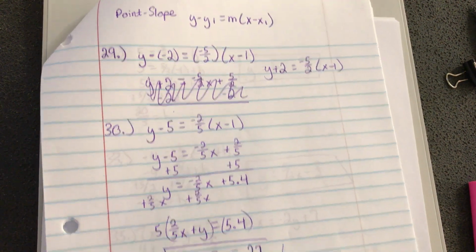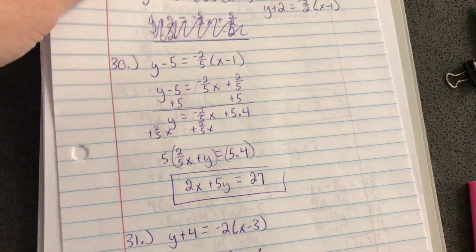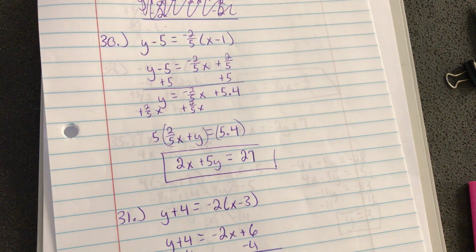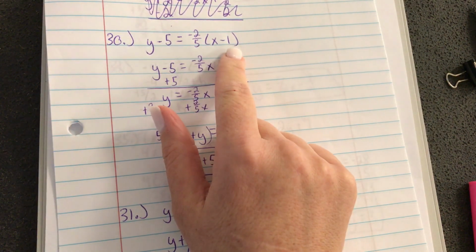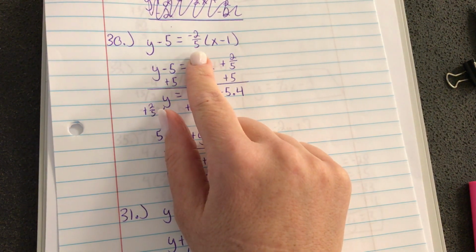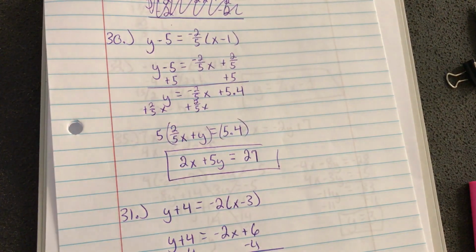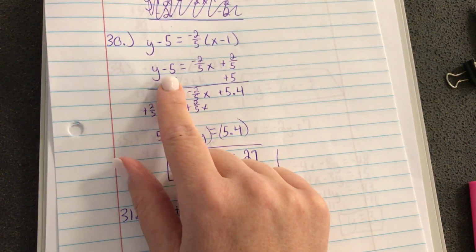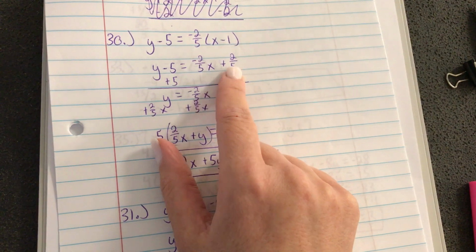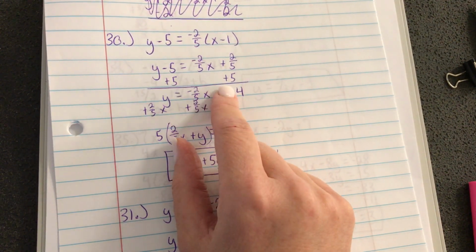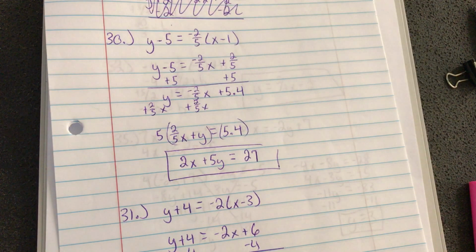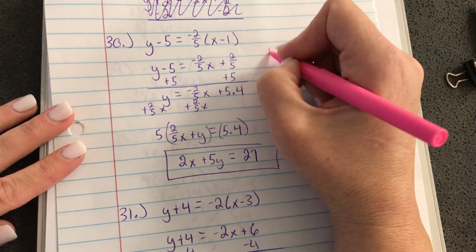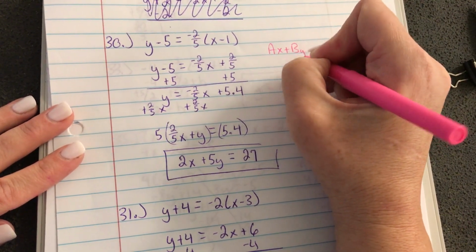30 is one that I had starred. Okay, so 30 says write an equation in standard form. So what you do here is, here's your equation. The first thing you're going to do is distribute this -2/5 to the x and -2/5 to the -1. So you're going to wind up with y minus 5 equals -2/5 x plus 2/5. Add 5, add 5, because remember, you're trying to get to a standard form with the x and y on one side. We're still trying to get to ax plus by equals c.